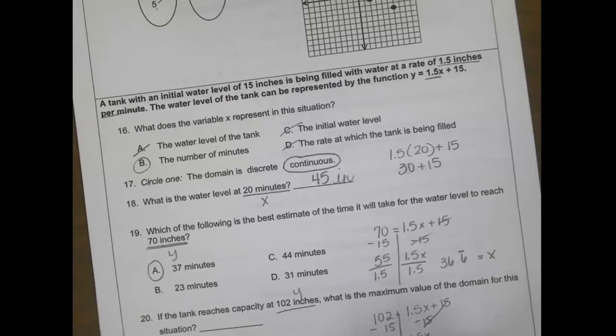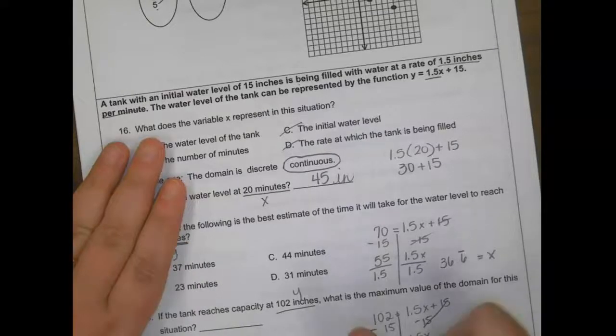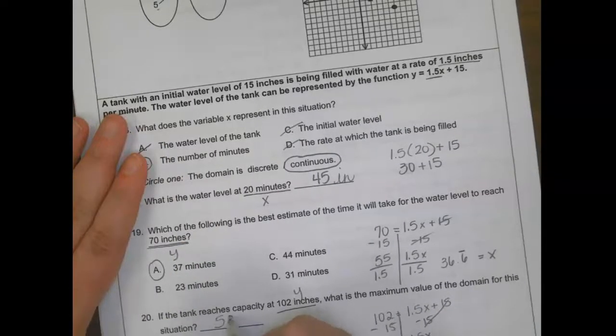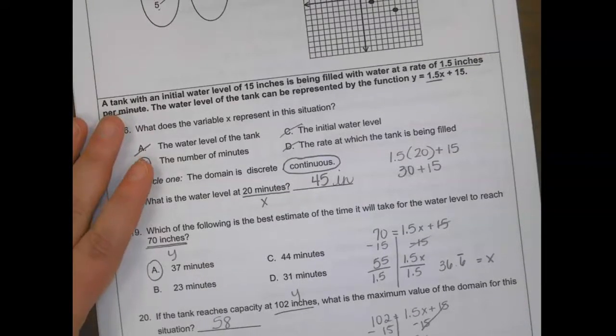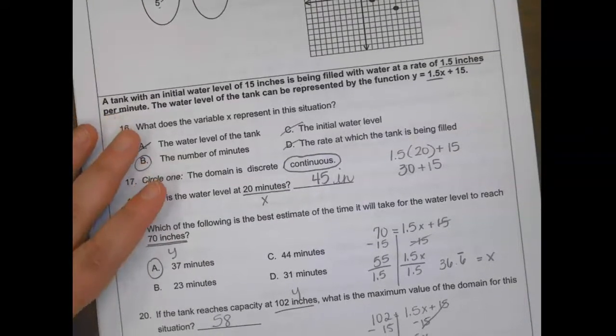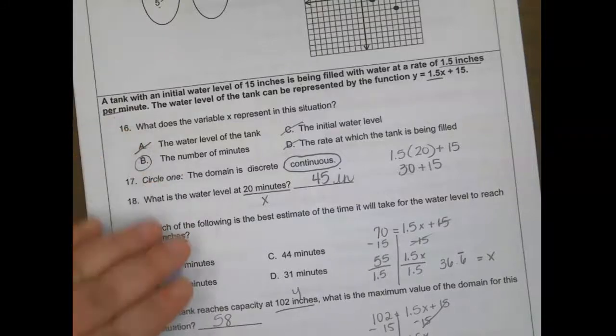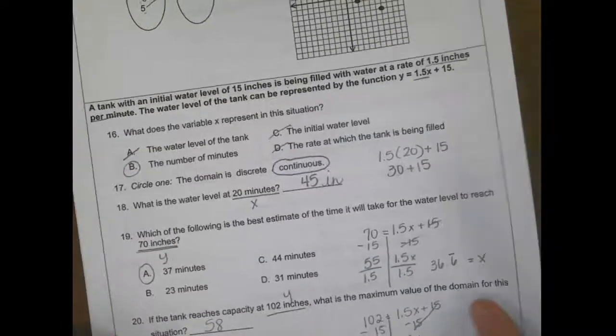Divide both sides by 1.5. And I get 58. So the capacity of 102 inches would take 58 minutes, which would be my domain.